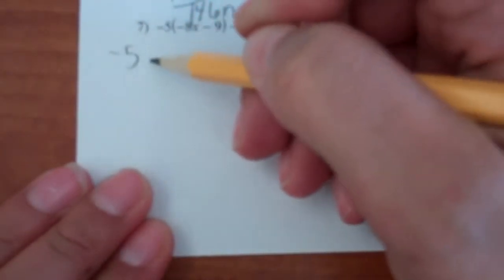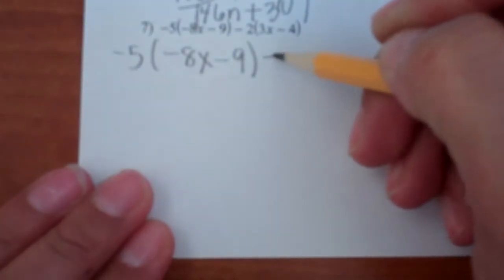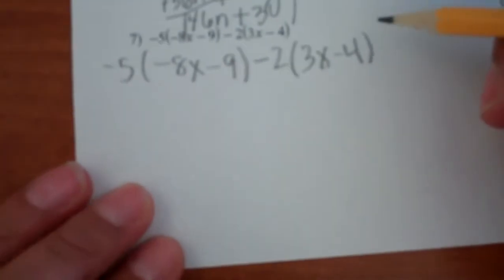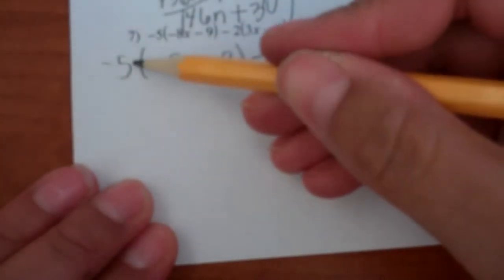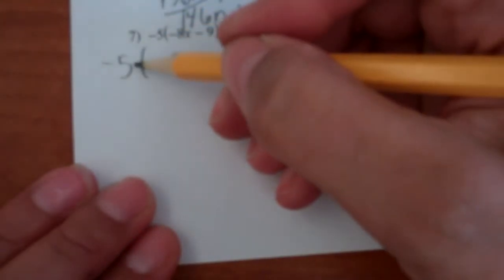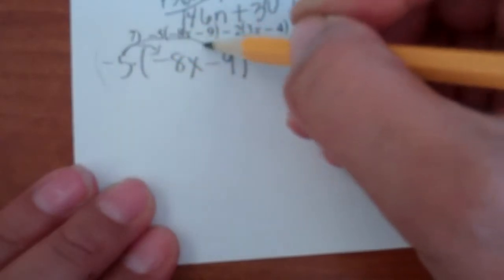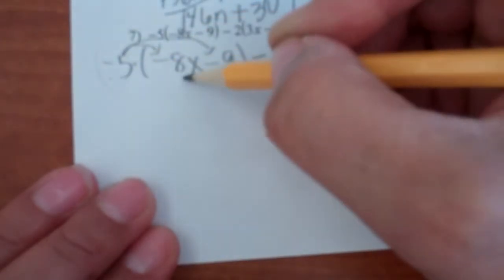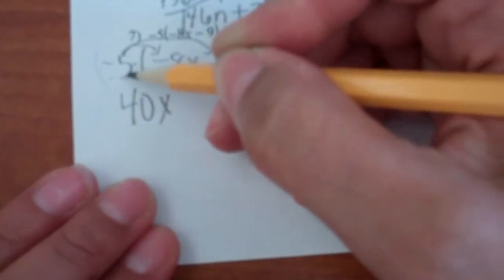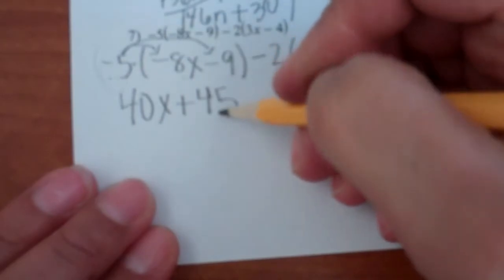Negative 5 times negative 8x minus 9 minus 2 times 3x minus 4. Okay, we have two sets of parentheses, so let's deal with each of them separately. First, let's take care of this negative 5. We are going to distribute that. So negative 5 times negative 8x is positive 40x. Negative 5 times negative 9 is positive 45.